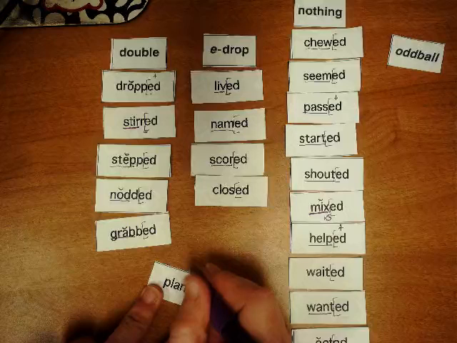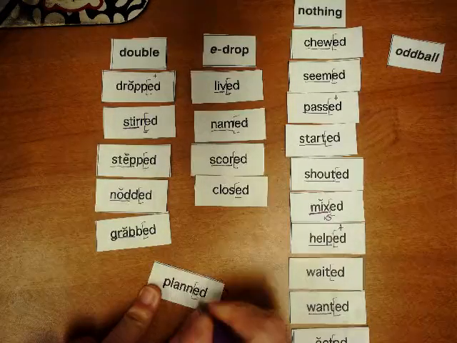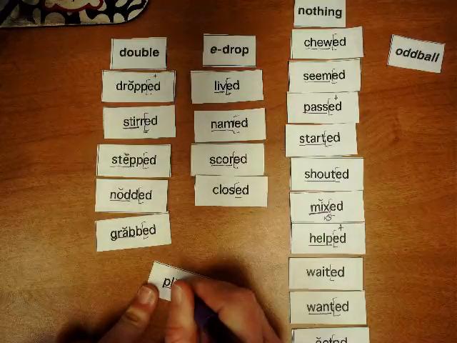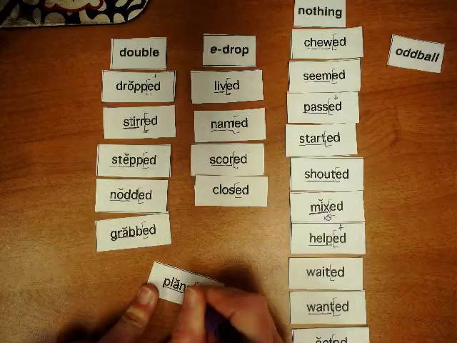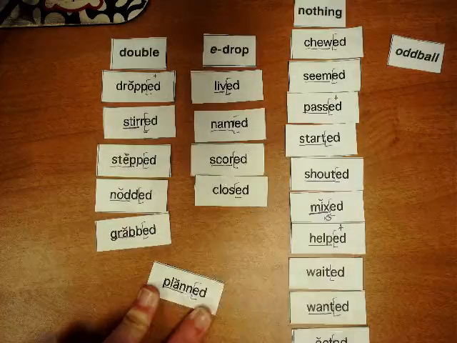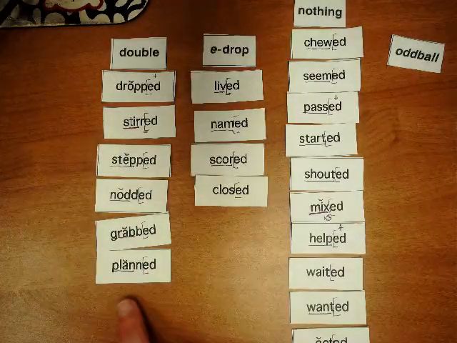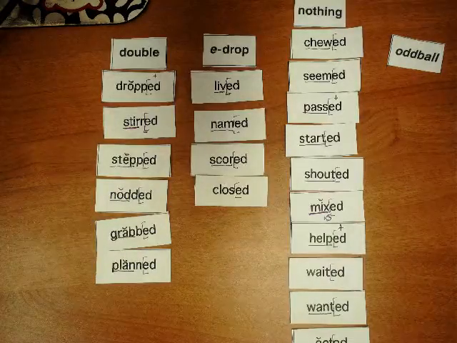Planned. Chop off that suffix, right? If we underline that base word plan, it's a closed syllable, but it only had one consonant at the end. That's why we had to double that consonant to keep that vowel sound short. We might think it was planed, getting confused with an E drop, silent E syllable.